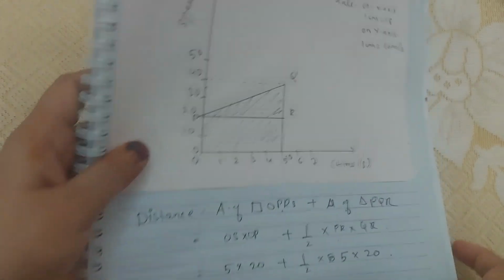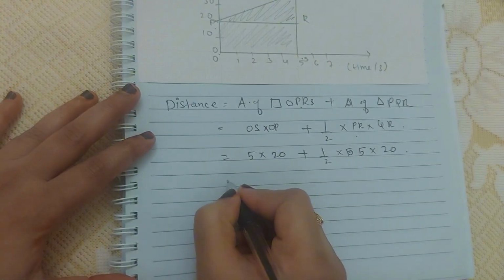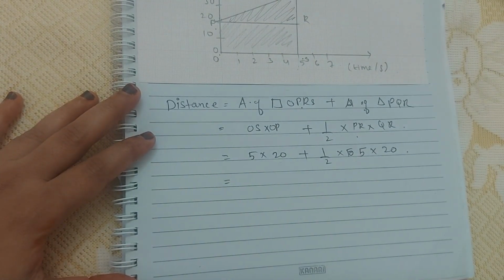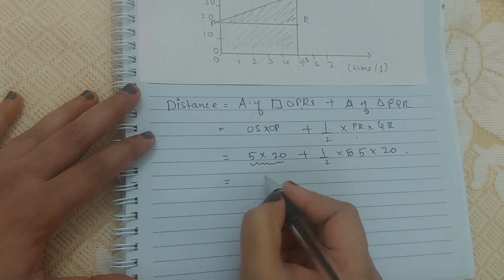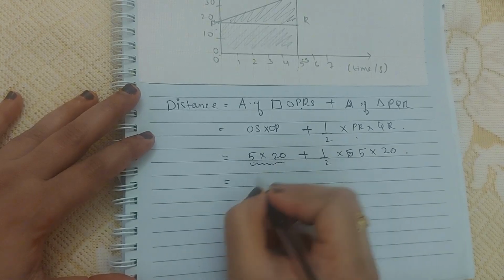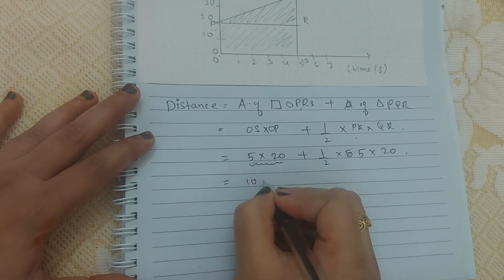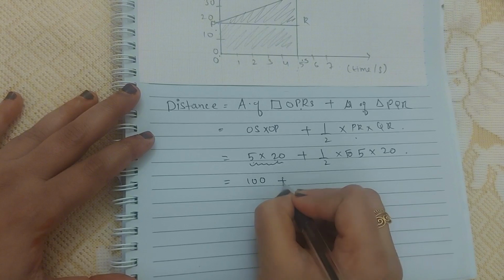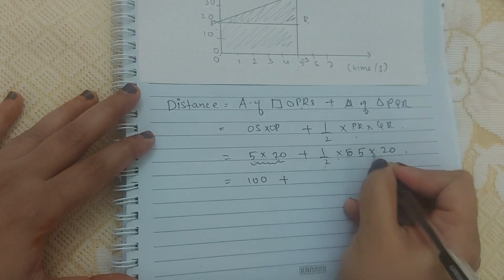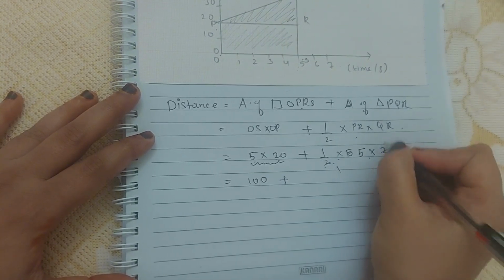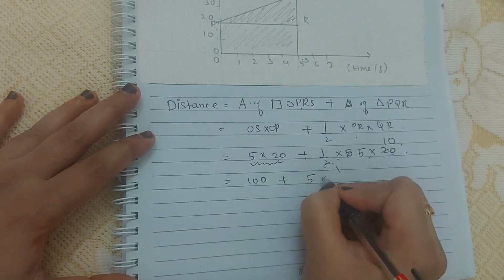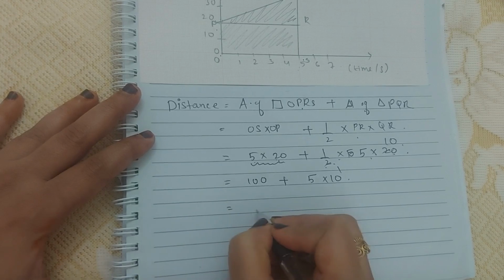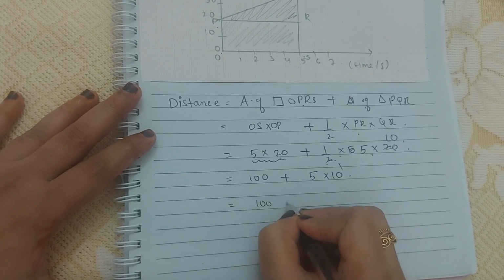Alright. Now we'll use the rule for simplification, that we first do division and multiplication, and then addition and subtraction. So 5 into 20, 100, plus, since this is in multiplication, an IGCSE student can use the calculator directly, and others can use the method of simplification.